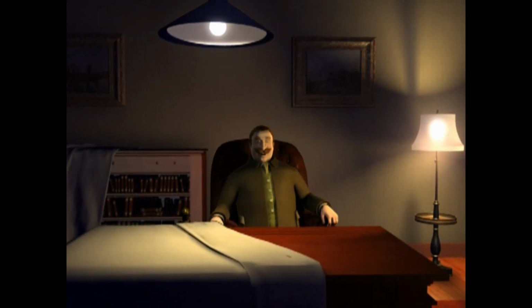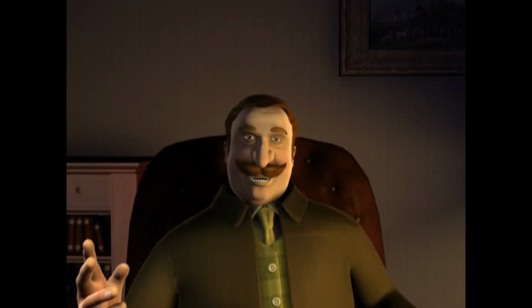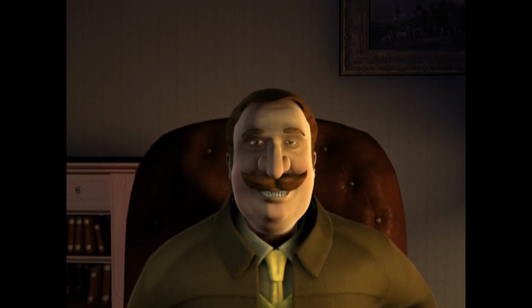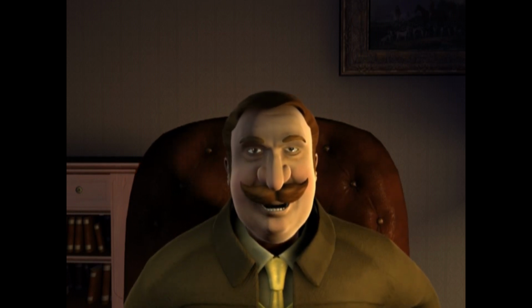I've found this clue that I think might lead us to the location of the crime. The paper is water-stained, but if you look closely, you can see that the name of the room ends in the letter Y.